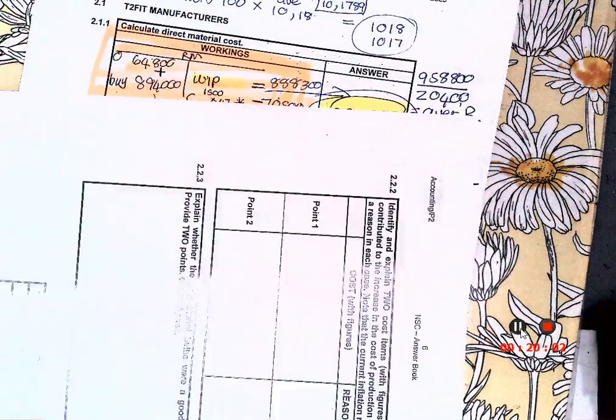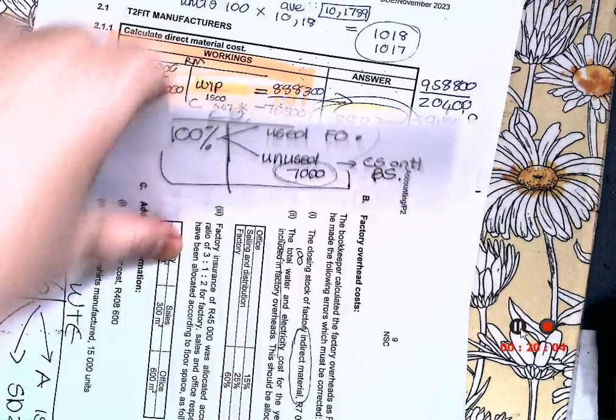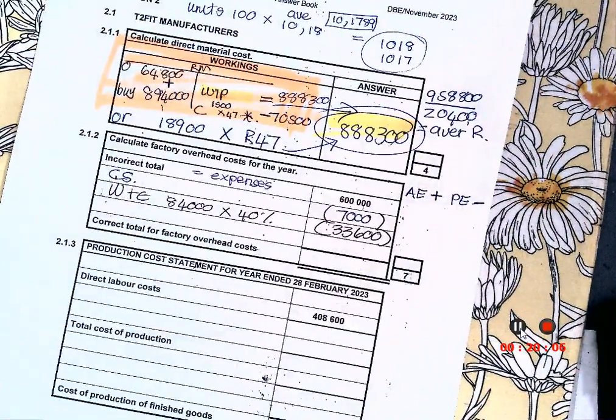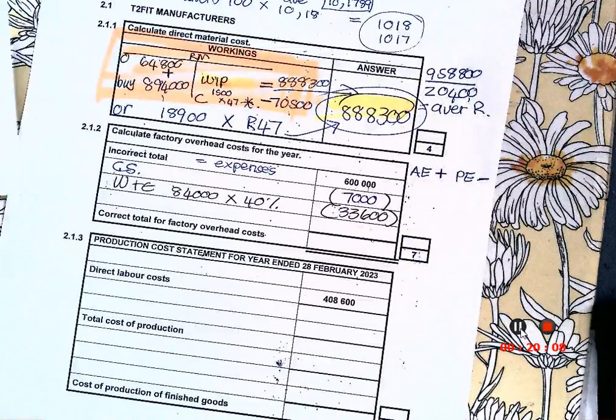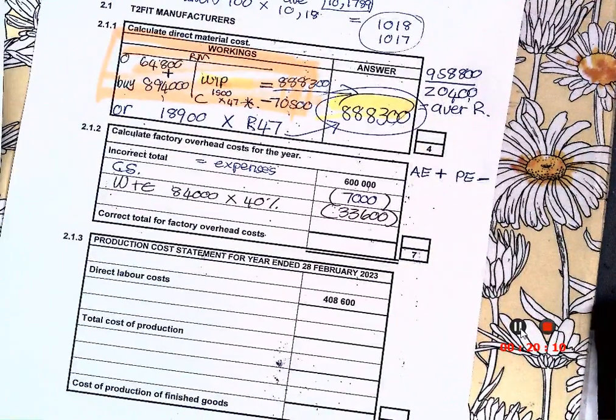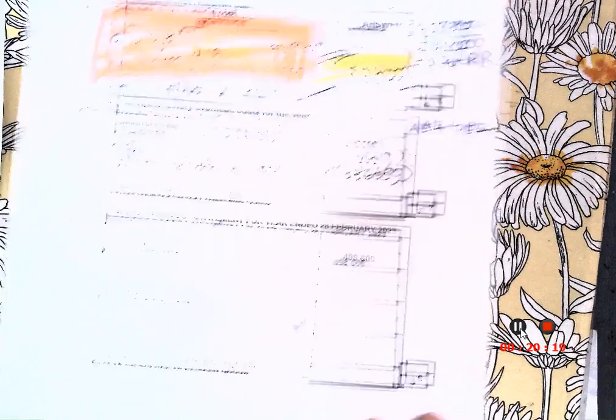And that will be stock. So what? Final stock. Yes. So what they are actually saying is we didn't do the adjustment for the unused stock. That's what they actually said there. But the wording is confusing, I agree.